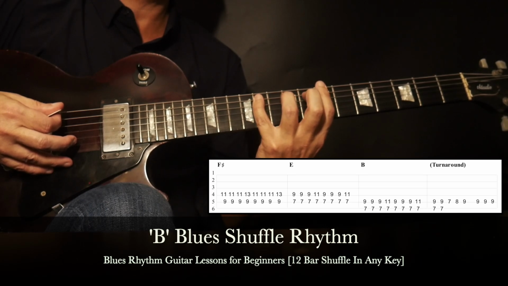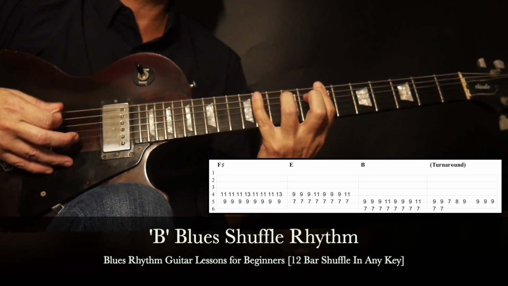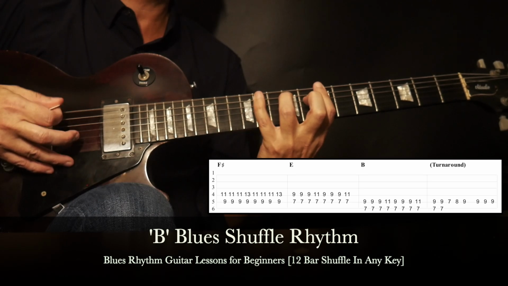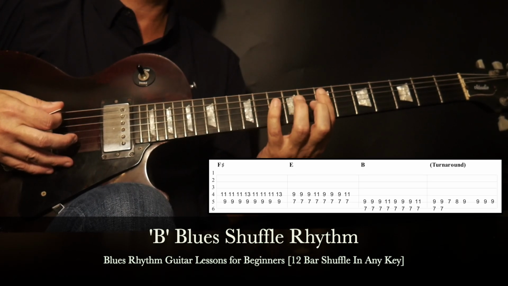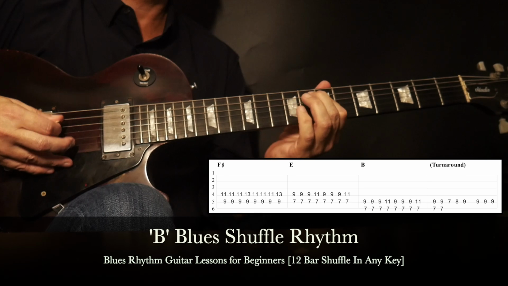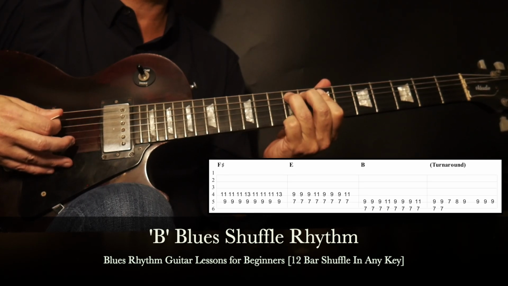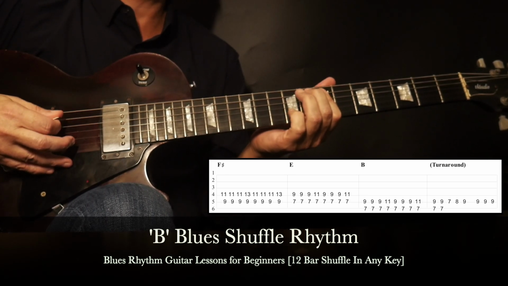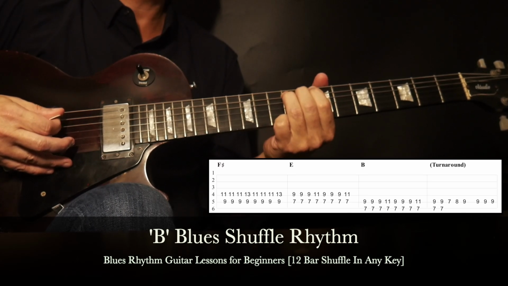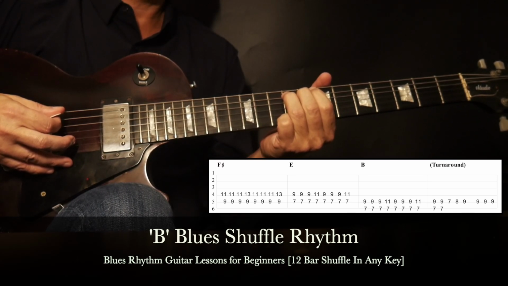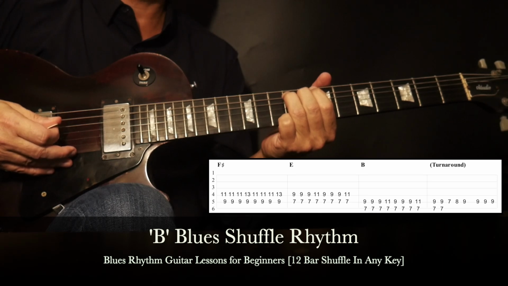It remains pretty steady. All we do is shift the 1 finger over to the 5th string, going up 1 fret at a time. That would be 7, 8, 9. And then I like to add in an extra 3 notes.